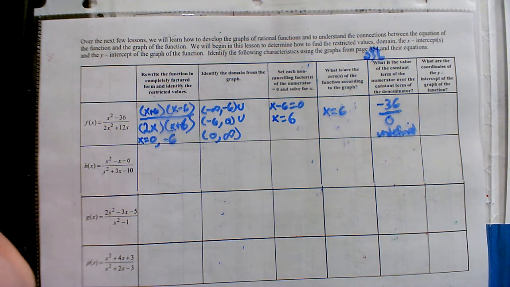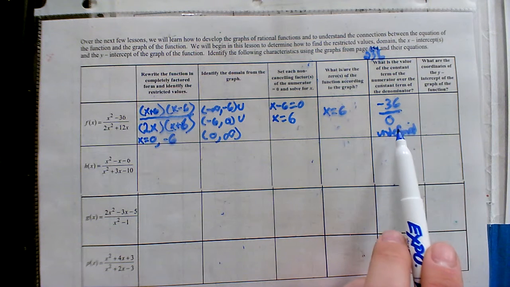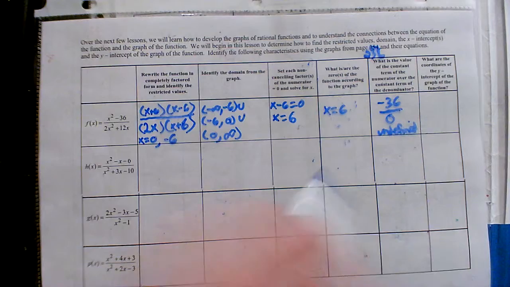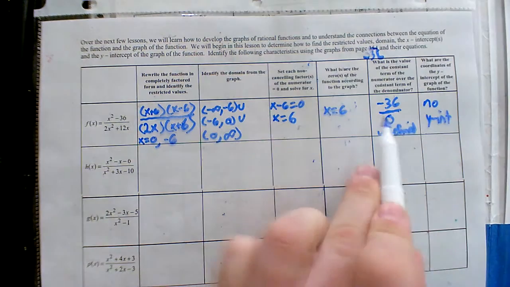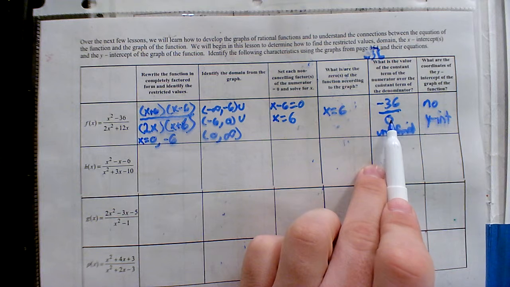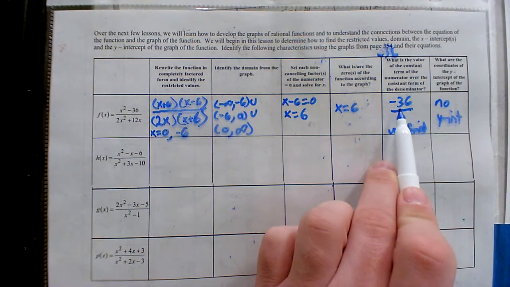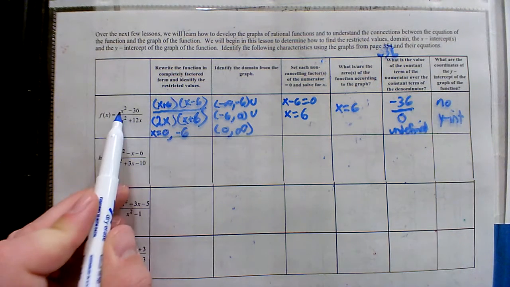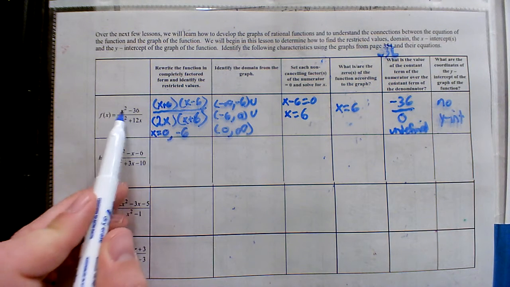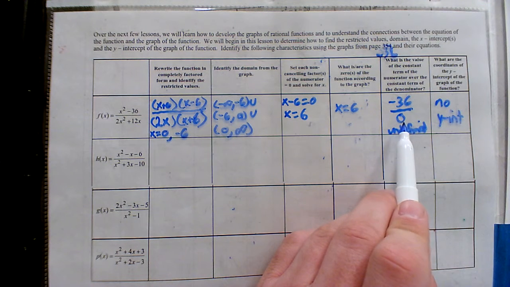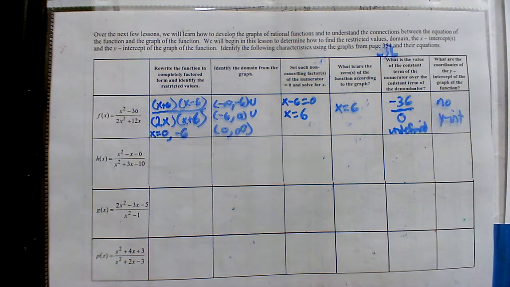What are the coordinates of the y-intercept of the graph of the function? Well, do we have a y-intercept? No, because this was undefined, so no y-intercept. If we actually get a value for this block, whatever this value is, that is our y-intercept. Because in other words, if you think about how we got negative 36, you plugged in 0 for x, and you get negative 36 over 0. That's undefined, so we don't actually have a y-intercept.